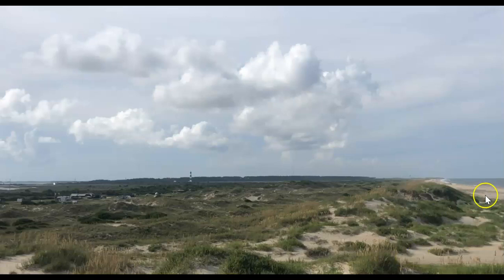You'll see on the far right, in this case, the Atlantic Ocean. I'm on a sand dune, just south of Nags Head. There's a lighthouse right there, and the Atlantic Ocean, and the beautiful beach of the Outer Banks right here.